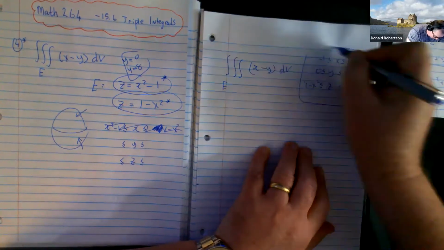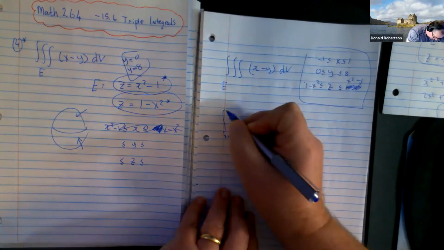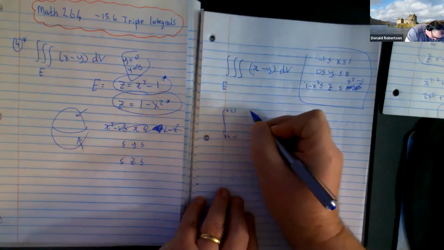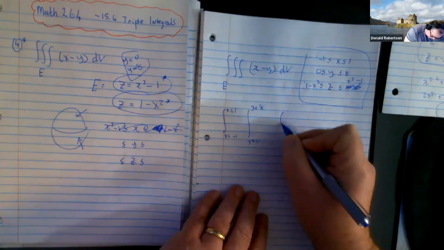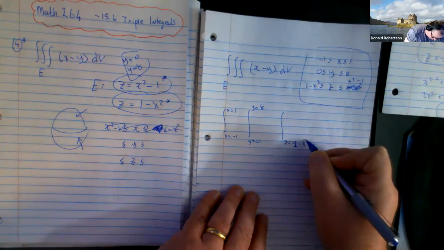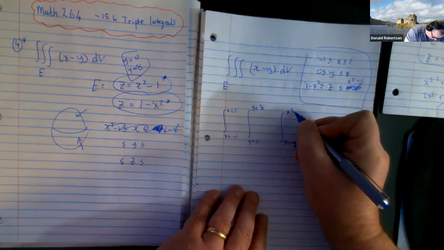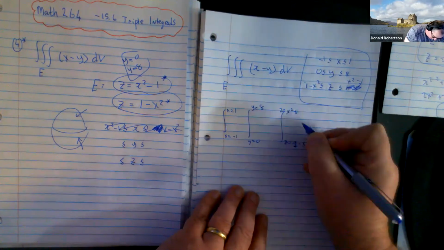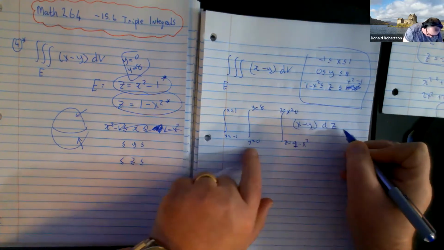Right, so you should be able to set that up. It's going to be from x equals -1 to x equals 1, from y equals 0 to y equals 8, and from z equals 1 minus x squared to x squared plus 1. And then you do an x minus y dz first, dy next, and dx.